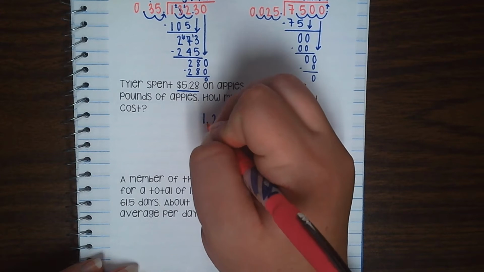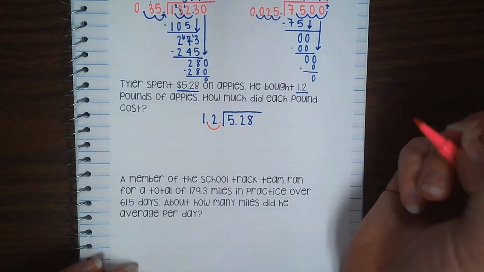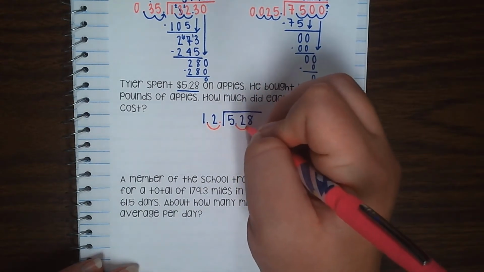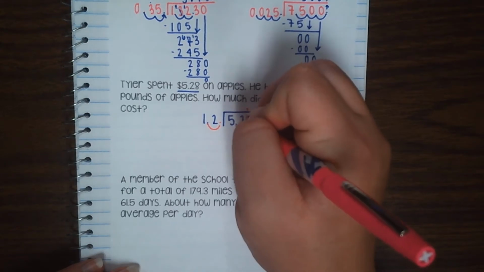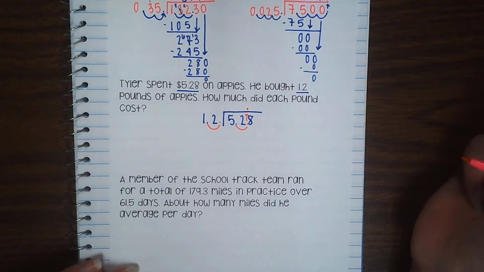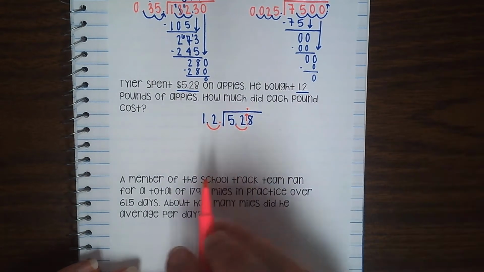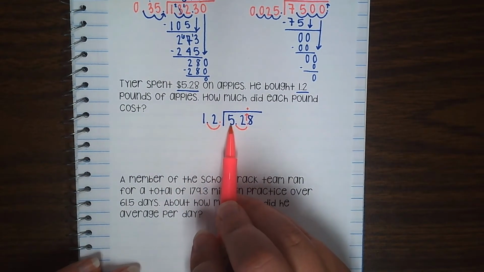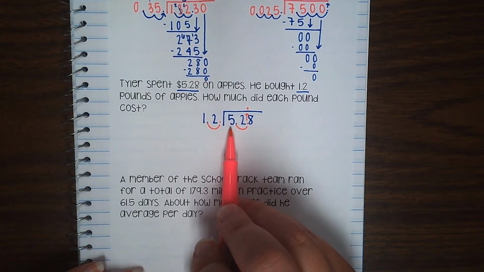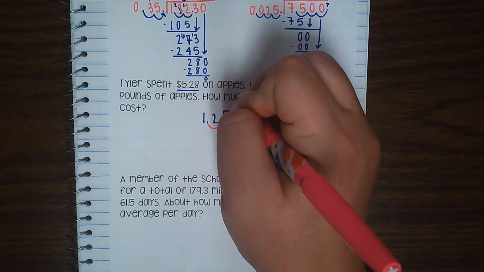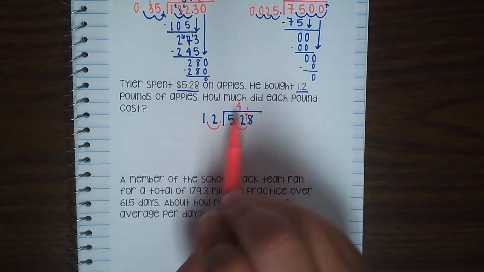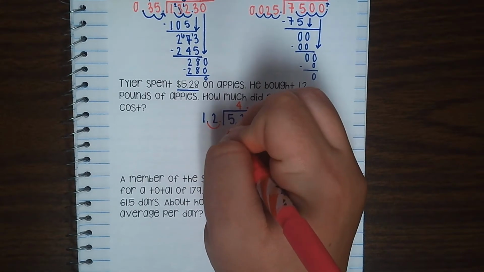Then we have to move our decimal. What we do to the outside, we have to do to the inside. Take your decimal straight up. 12 cannot go into 5. 12 can go into 52 4 times. 4 times 12 is 48.